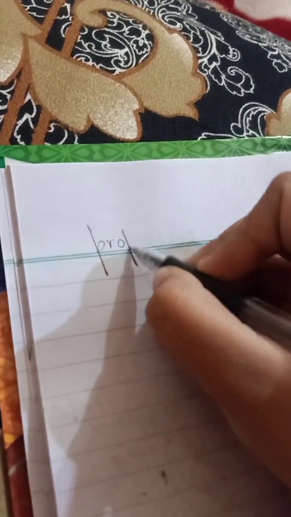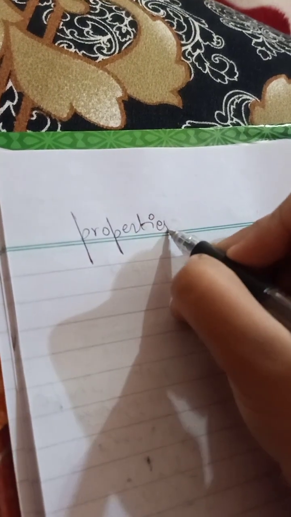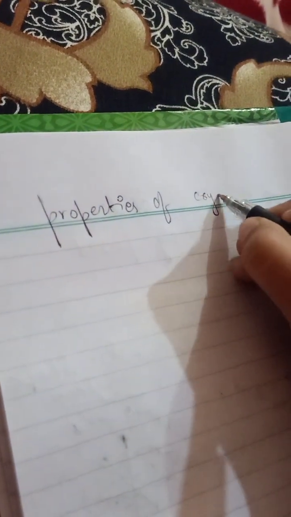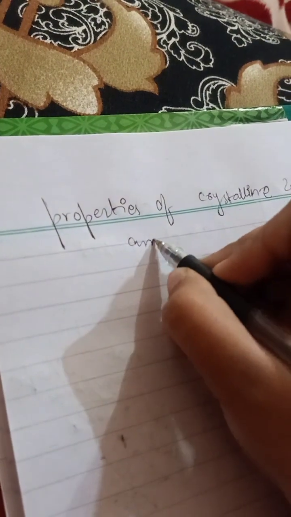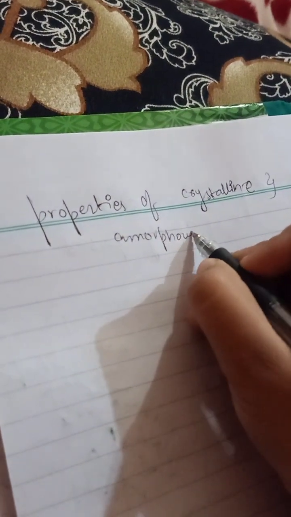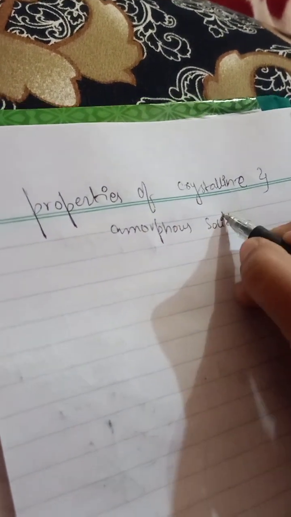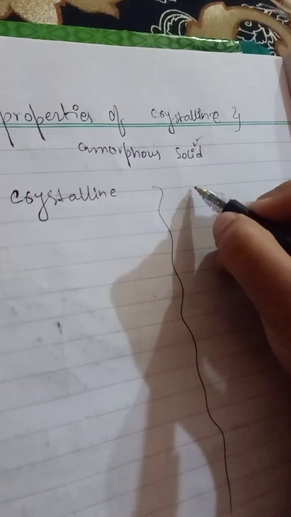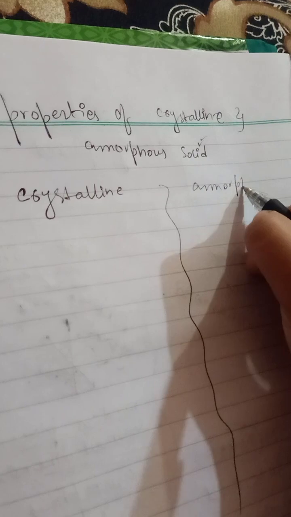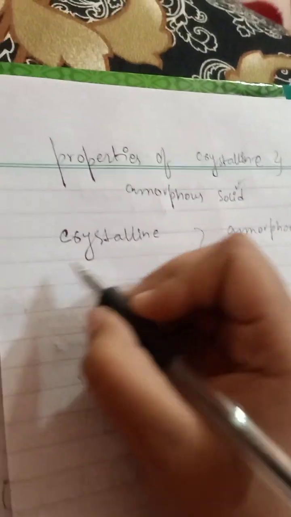Okay, so as you all know, the next topic is the properties of crystalline and amorphous solids. If we talk about the properties, here we are discussing the crystalline, and in this part we will discuss the amorphous properties. So let me give you the overview of the crystalline.